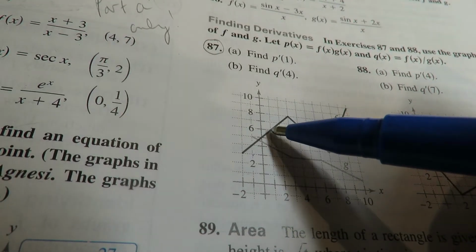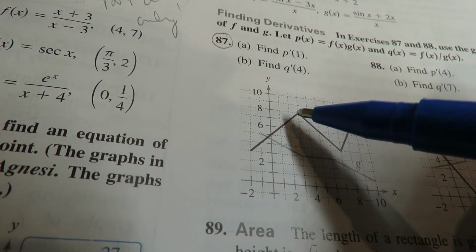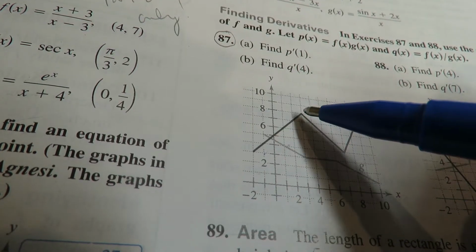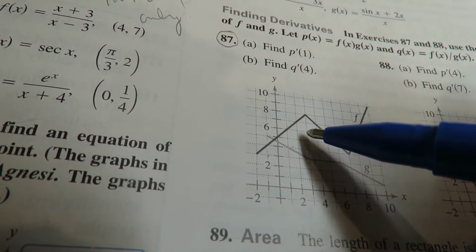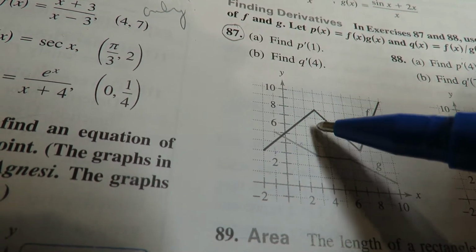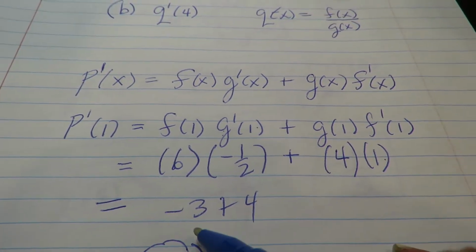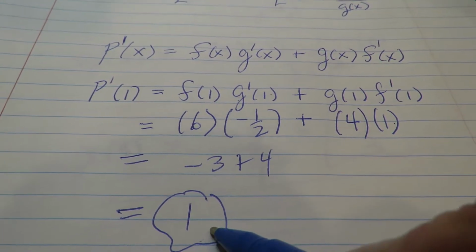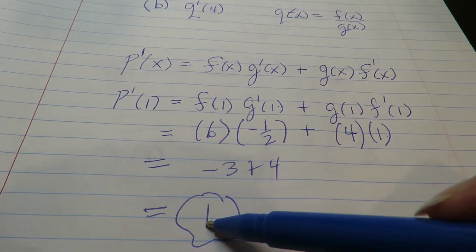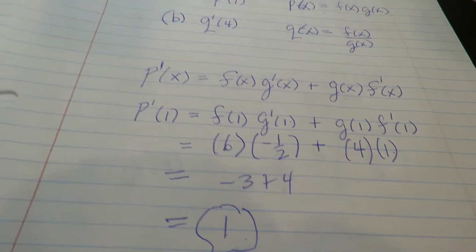So first you go to where x is 1 on the f function, and so you need the slope of this. You can either find 2 points and calculate the slope, or you could do the rise over the run. So for me, I'm looking at this point to this point. So this has a rise of 2, a run of 2. So it's 2 over 2, which is a slope of 1. Alright, so 6 times negative 1/2 is negative 3, 4 times 1 is 4. This is a 1. So the slope at 1 on the p function is a 1. Okay, the first part's done. This is the answer to part A.